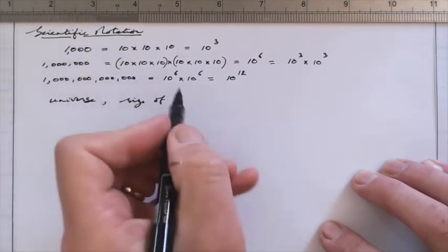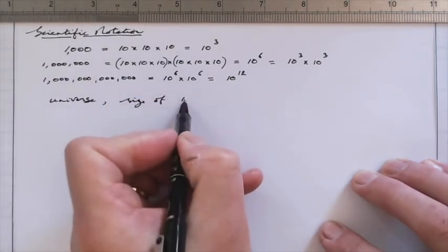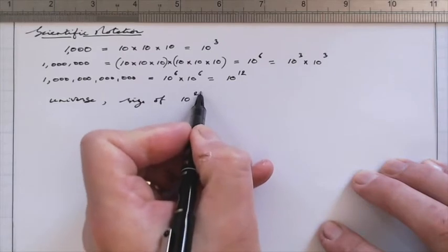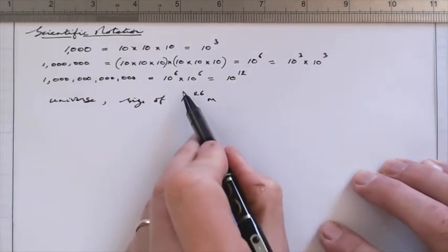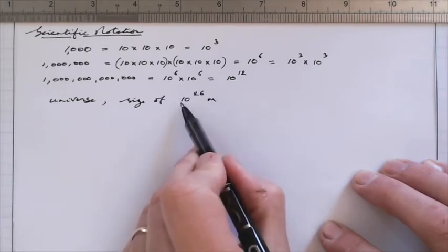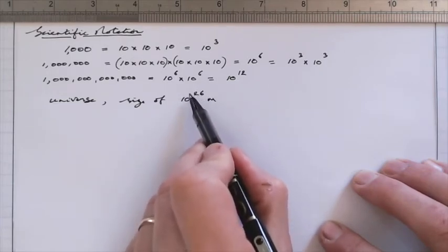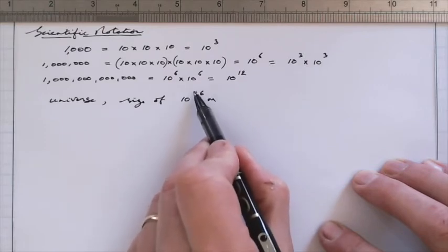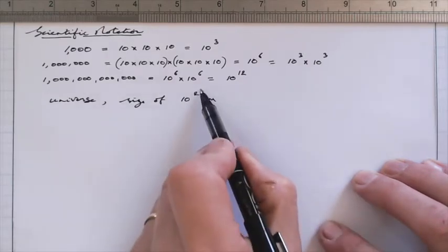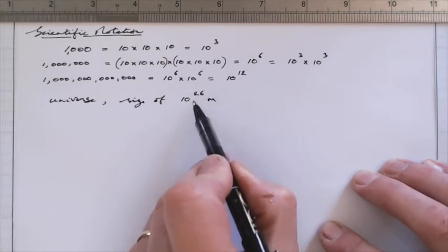We would never say it like that. What we would say is that roughly it has a size of 10 to the 26 meters. And you see how useful this scientific notation is. To use a power of 10, we can indicate the size just by a number that we can all understand. 26 is a number that we can understand.